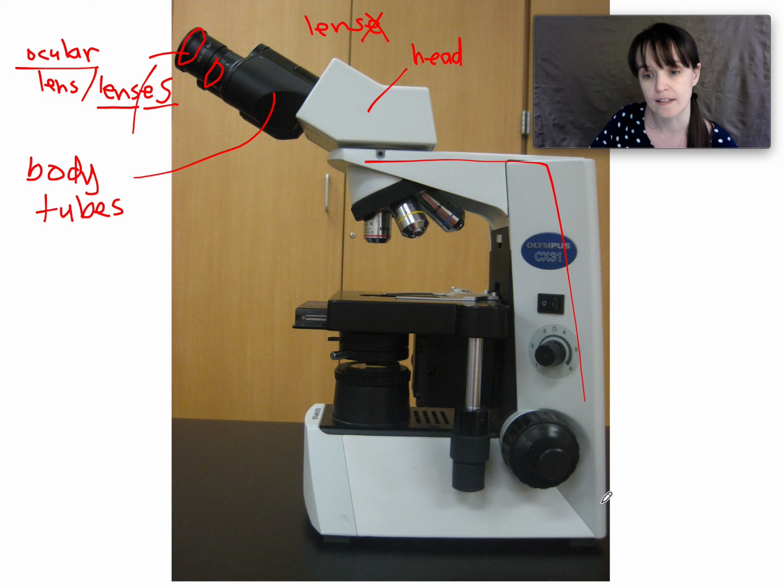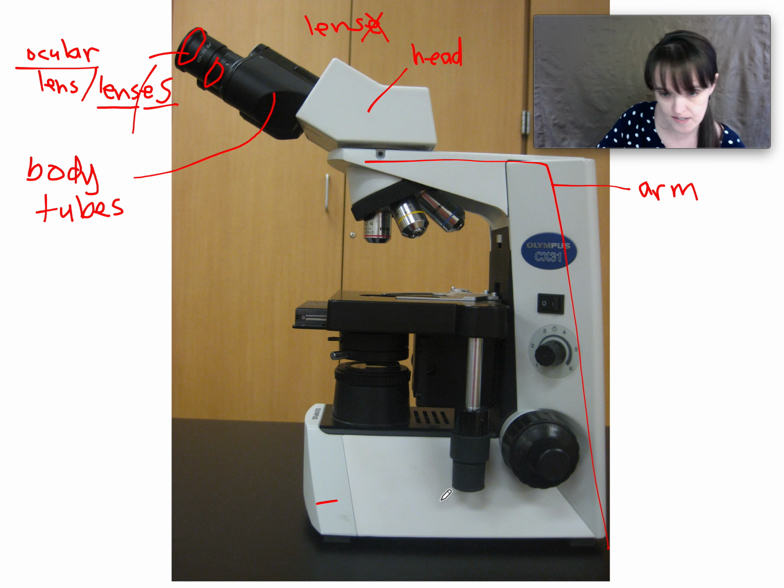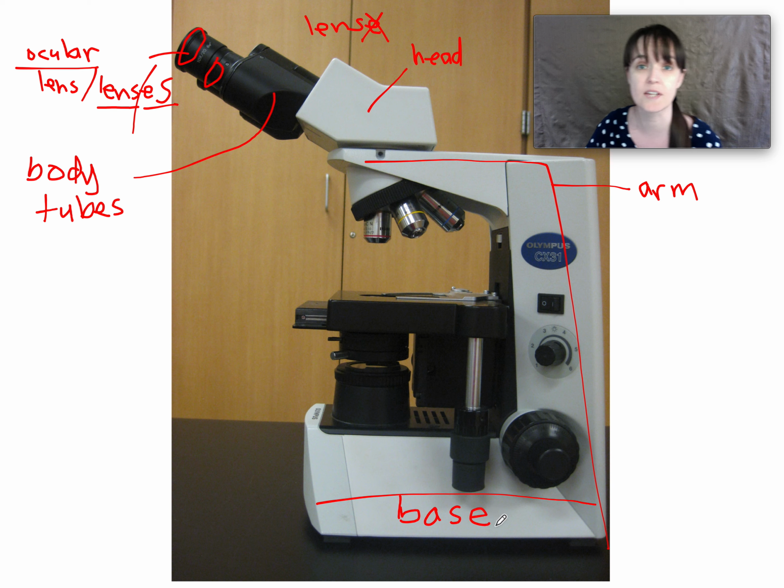And then this part, and on some of them it's round, and this one's got more of an elbow, is the arm. And the base is the part sitting on the table. And again, I know my handwriting is terrible. It's both doctor's handwriting and writing with a mouse.